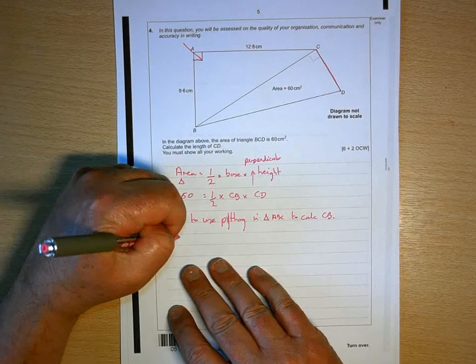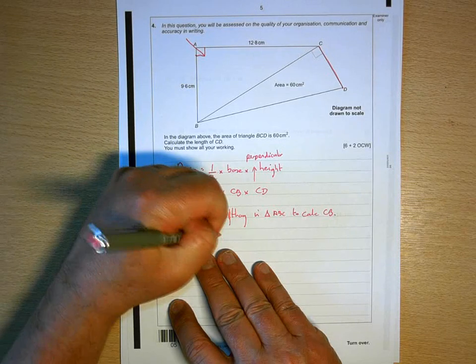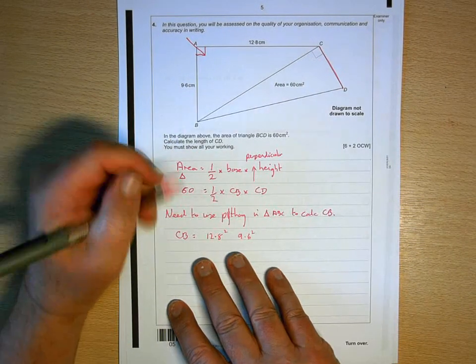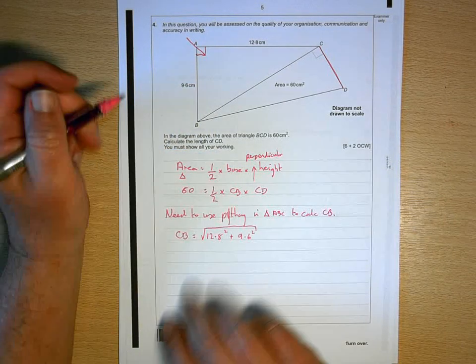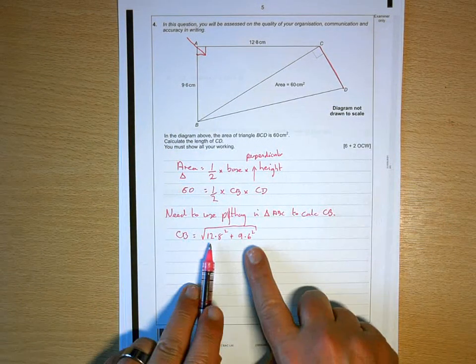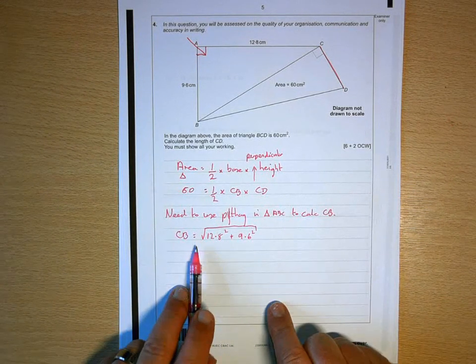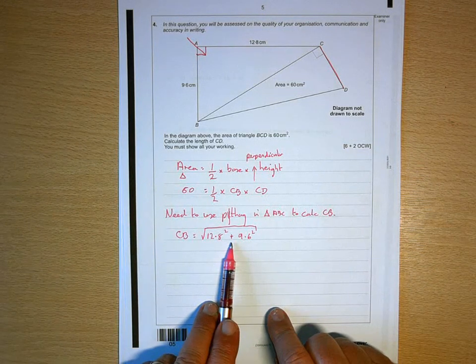So CB, I've got to square 12.8 and 9.6. I've got to add them, and then I've got to square root the answer. So it's always squares, it's always square rooting to get the answer. The only bit you have to decide, once you've spotted it's Pythag, is are you going to add or subtract?